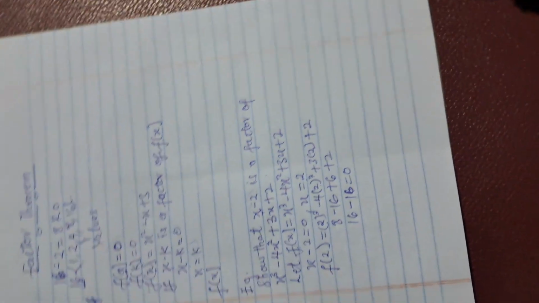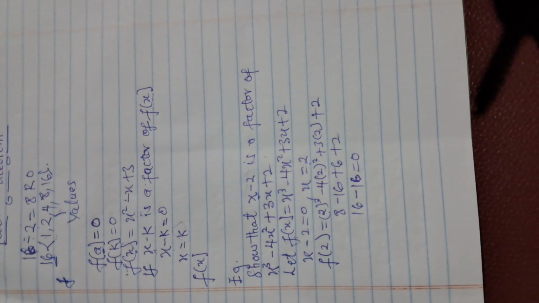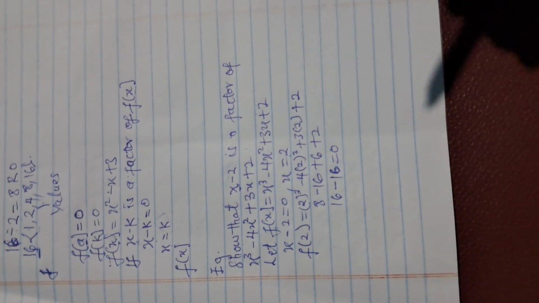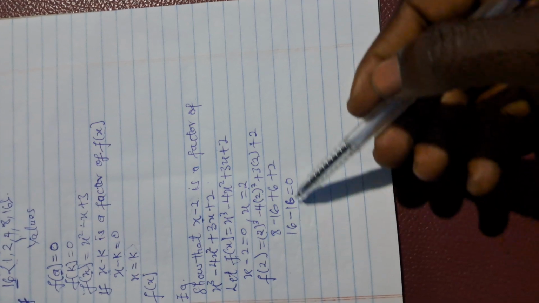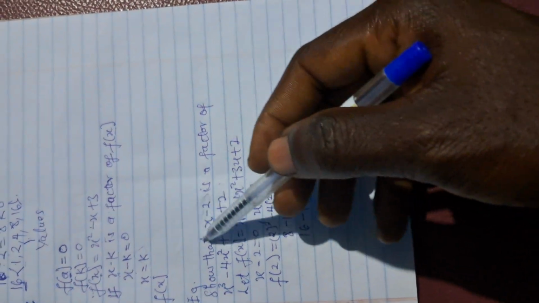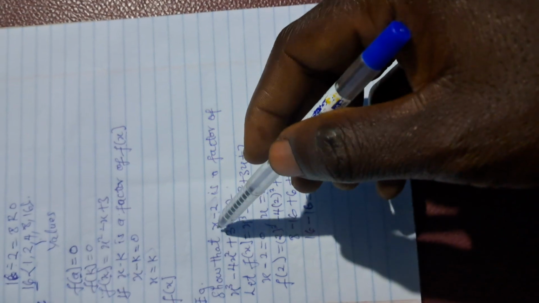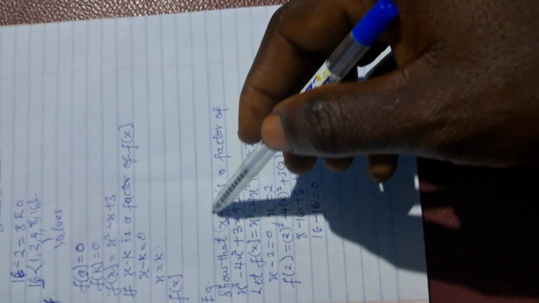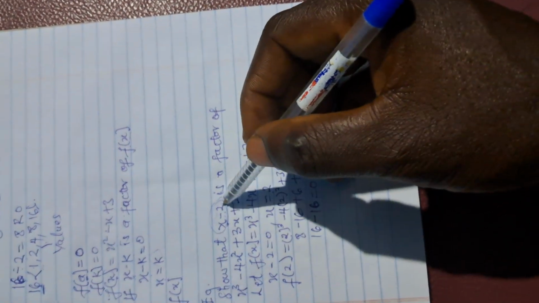You can also use the long division method to check or to divide. You can use the factor here to divide the function, as in my previous lesson, and after using the factor to divide the function, if we had the remainder to be 0, then it is telling that x minus 2 is a factor.